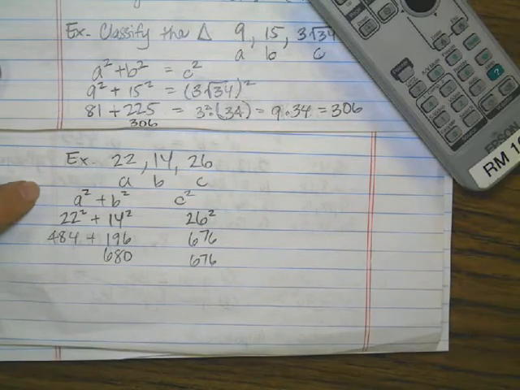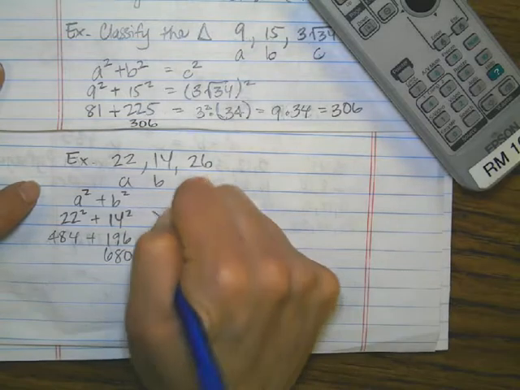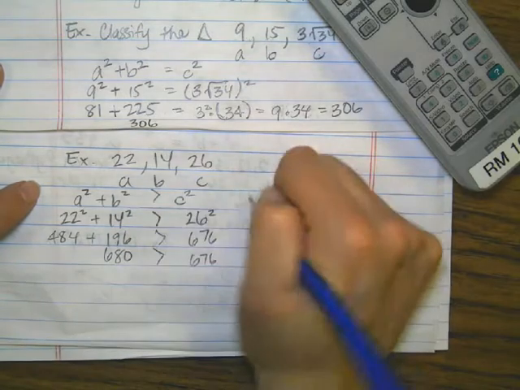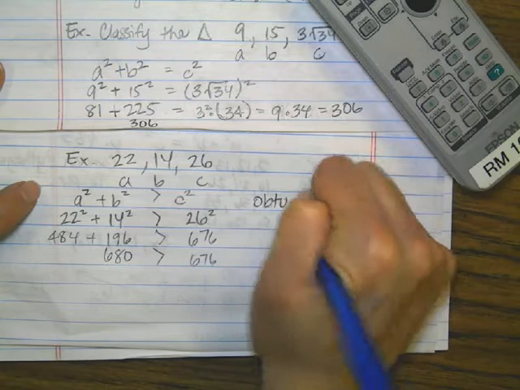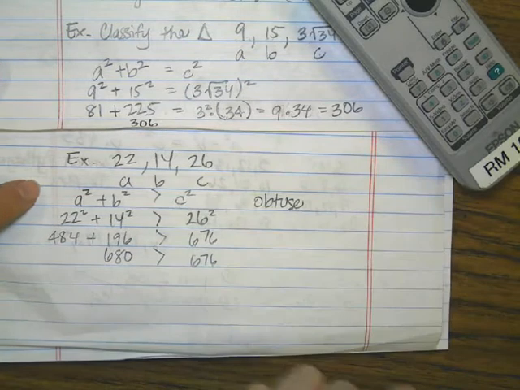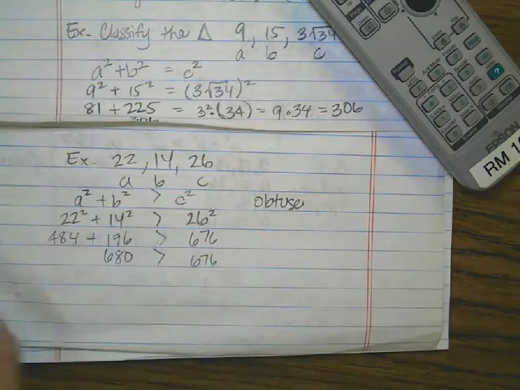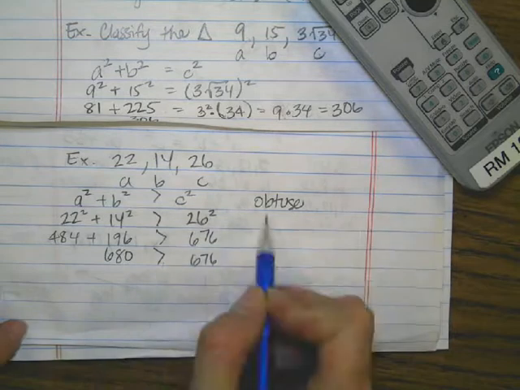Are they equal? No. Which side is larger? So what kind of triangle is it? Obtuse. Oh, but it's a 7.3 theorem, right? 7.4. Because it's greater than, so it's an obtuse triangle.